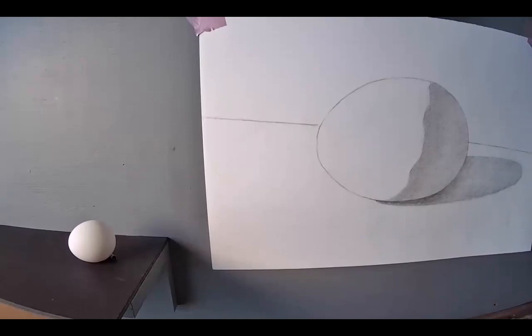So something I absolutely do not want to neglect is the halftone that transitions this edge, right? We don't want that harsh edge, right? So I'm going to start transitioning that edge. I'm going to look at how wide the halftone is.